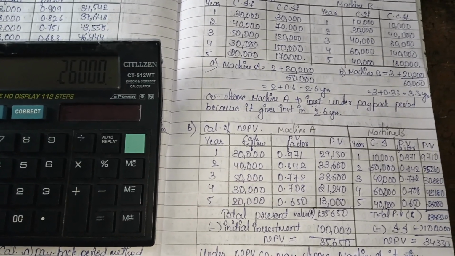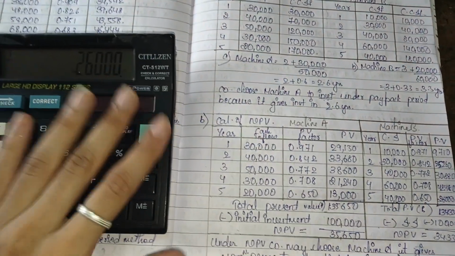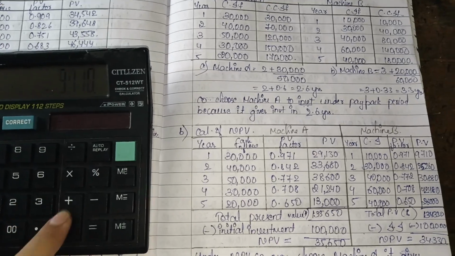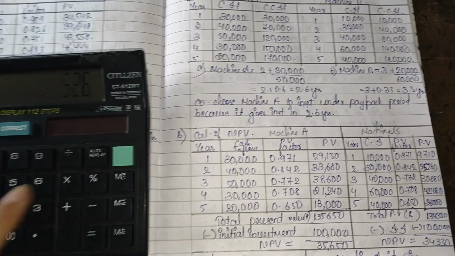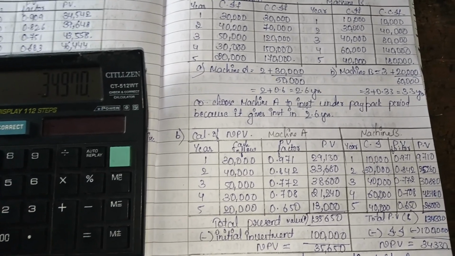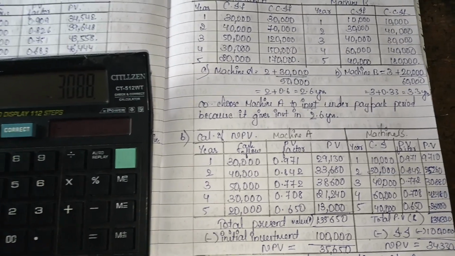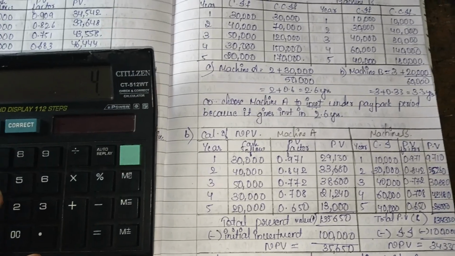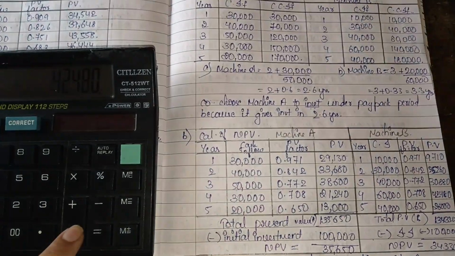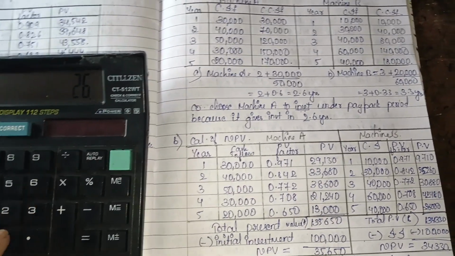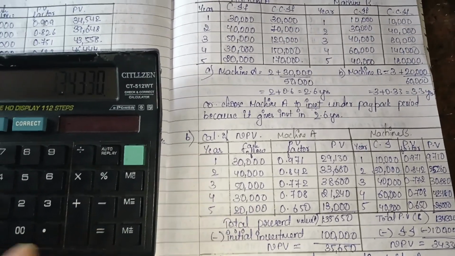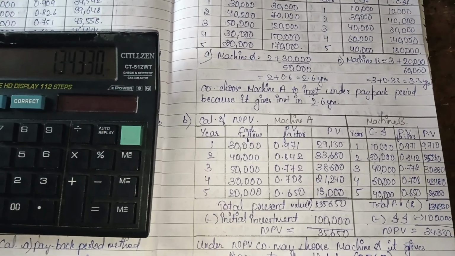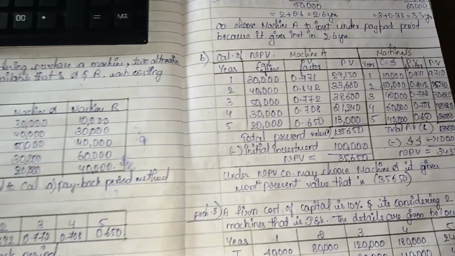Now you need to add all this to get total PV. 9,710 plus 25,260 plus 30,880 plus 42,480 plus 26,000. You will get 1,34,330. This is total PV of machine B.